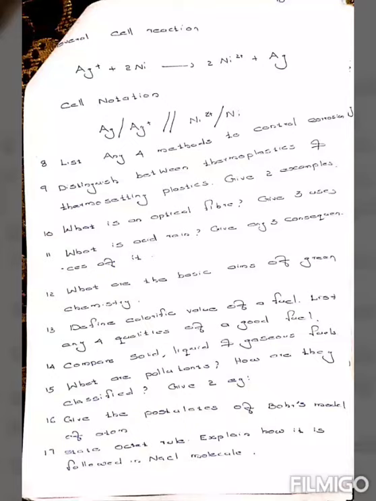Next, define the calorific value of a fuel. List any 4 qualities of a good fuel. Next, compare solid, liquid and gaseous fuels. What are pollutants? How are they classified? Next, give the postulates of the Bohr model of atoms. State the octet rule. Explain how it is followed in a sodium chloride molecule.